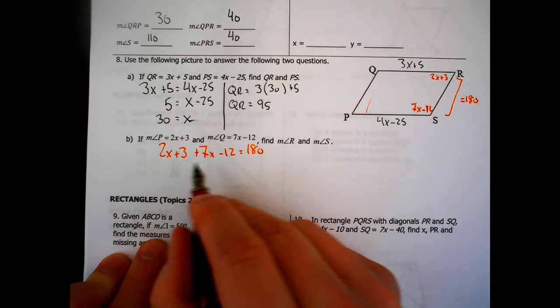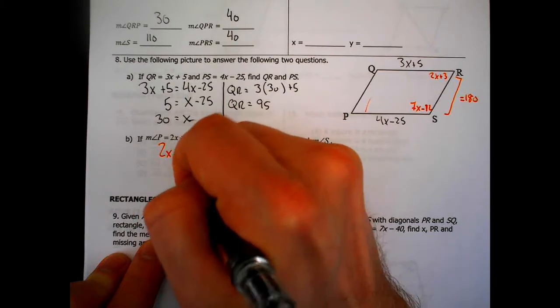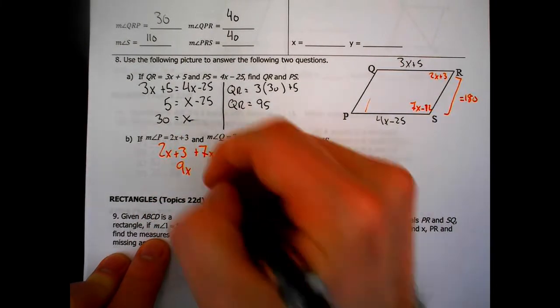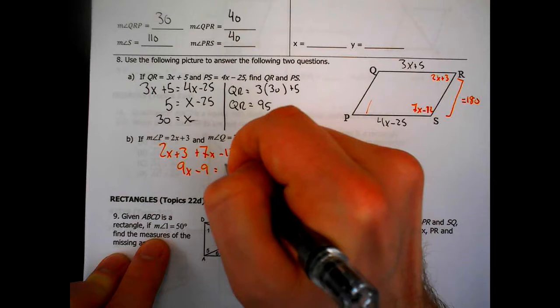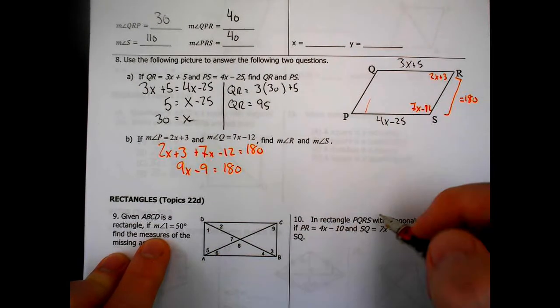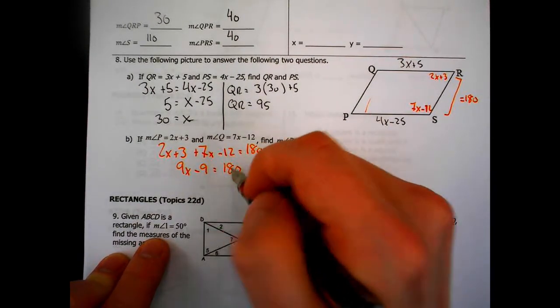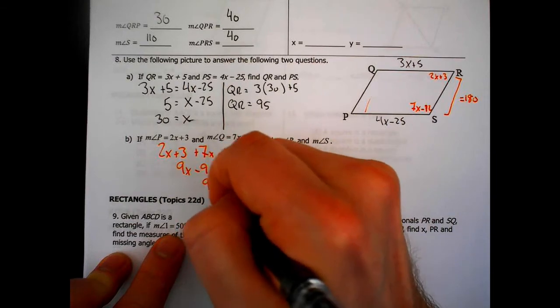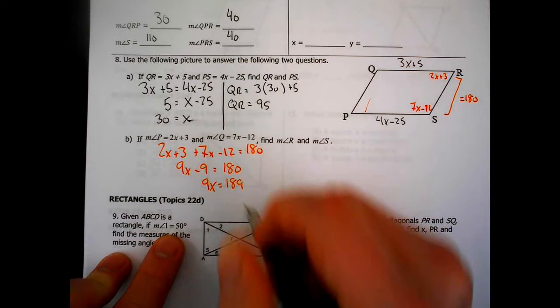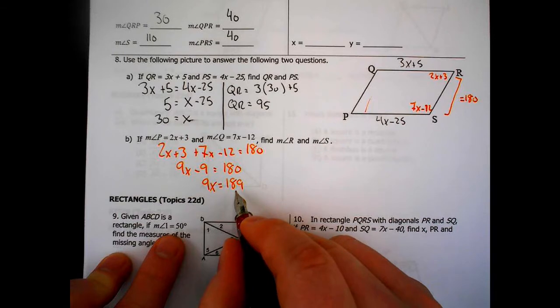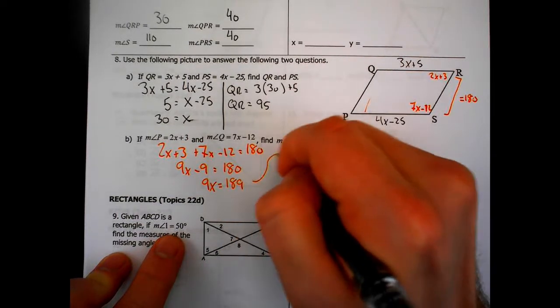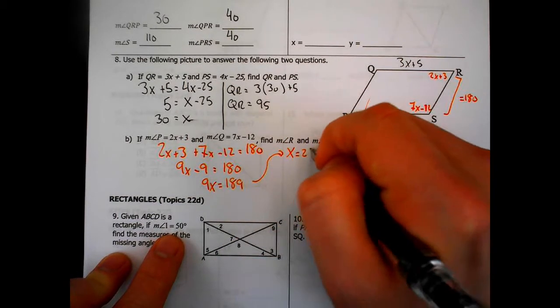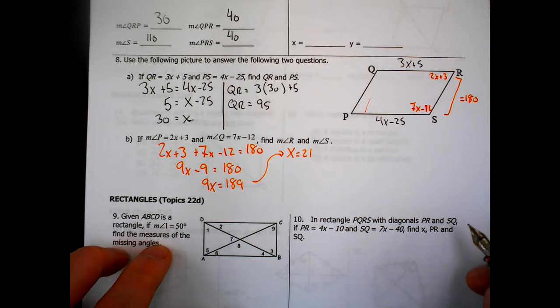I have 2x and 7x, which gives me 9x. 3 minus 12 would be negative 9. And on the other side, still 180. To get x by itself, I'll add that 9 to the other side, and then divide both sides by 9. That gives me my value for x.